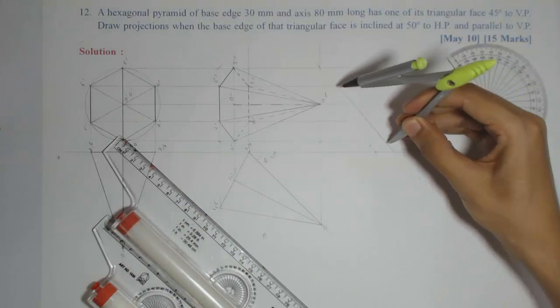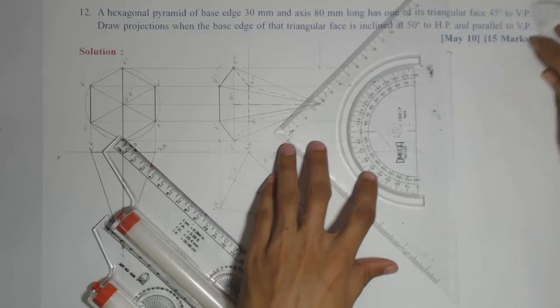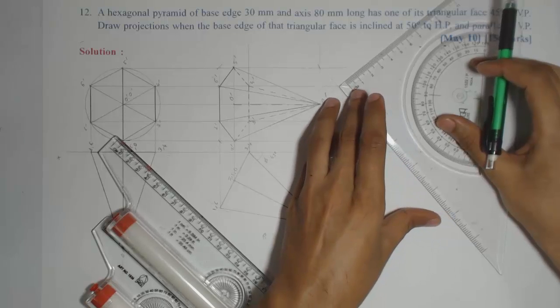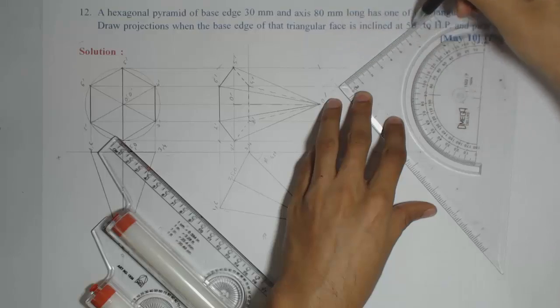Okay, then we'll draw two perpendiculars, along which we will mark the length of the rectangle, that outer boundary.